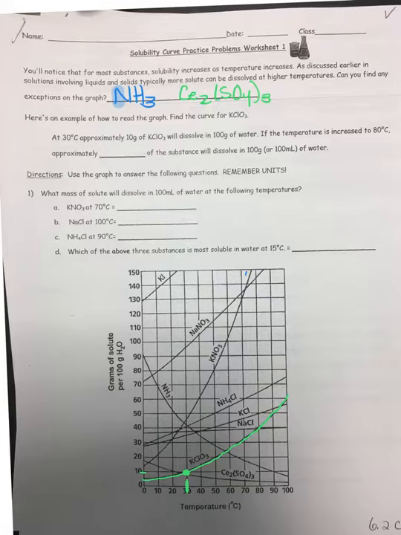If the temperature is increased to 80 degrees, so 80 degrees is up here, I changed my color. If I follow that up, how much KClO3 can dissolve? So we're going to follow it across, and we're going to read 40 grams of the substance can dissolve.